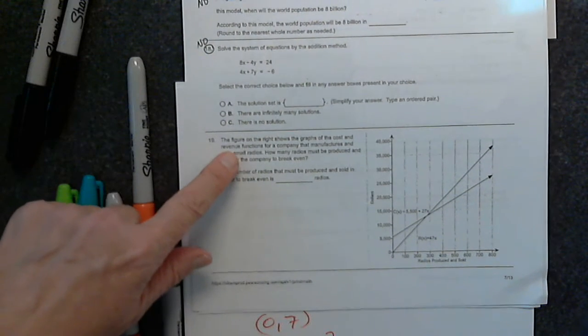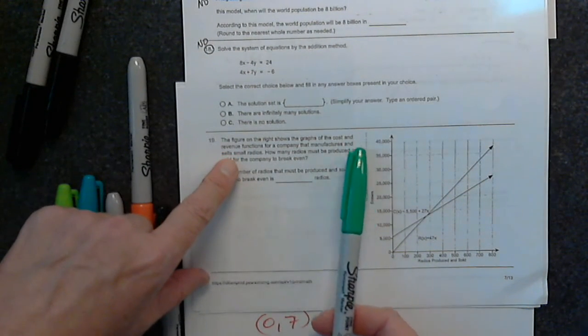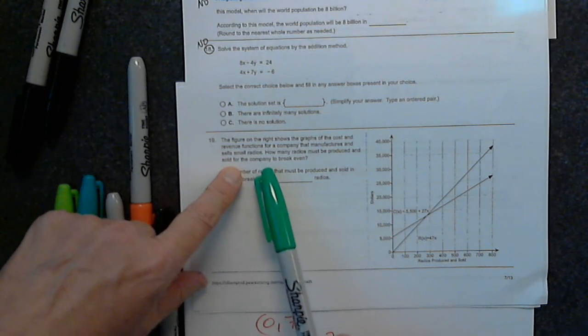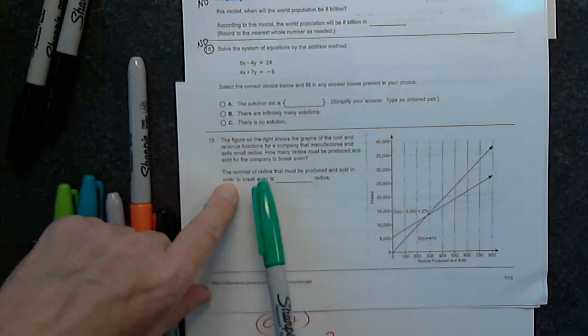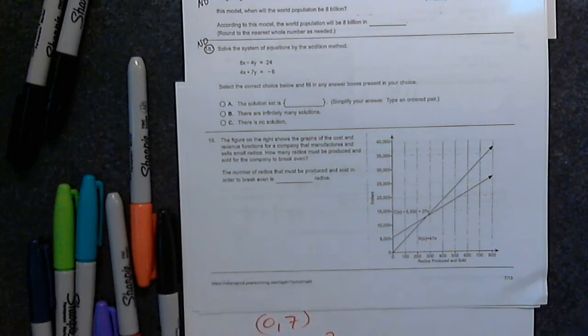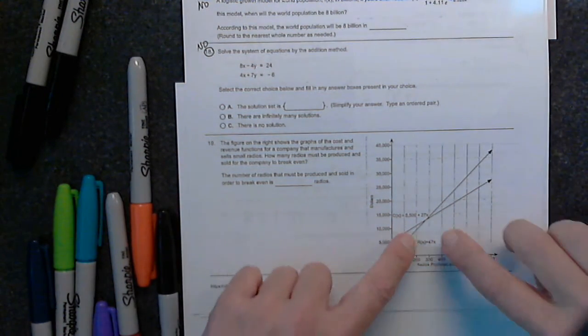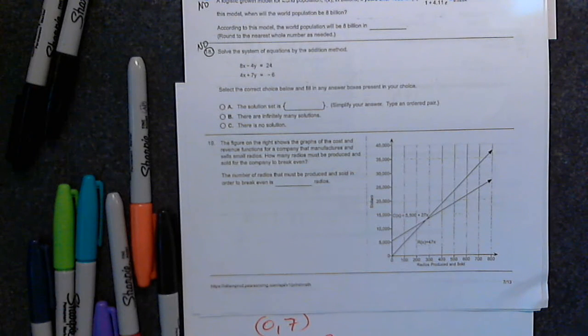It says, the figure on the right shows the graphs of the cost and revenue functions for a company that manufactures and sells small radios. How many radios must be produced and sold for the company to break even? The break-even point is when the cost and the revenue equal each other and the profit is zero, in other words. So this function is the cost function and this function is the revenue function. Where they meet, that will be the break-even point. Costs equal the revenue and we have zero profit, but it's still better than loss.